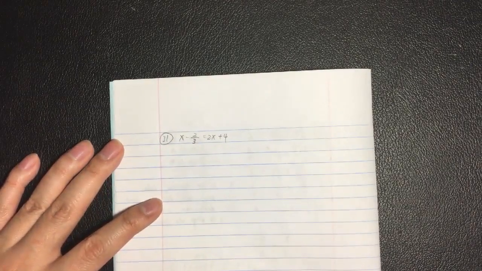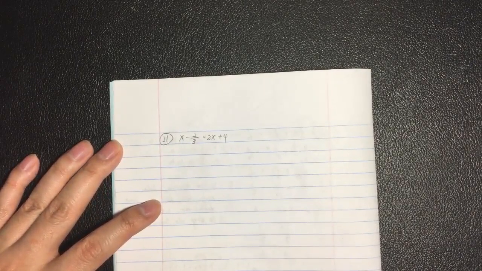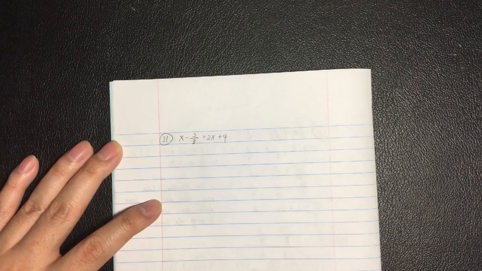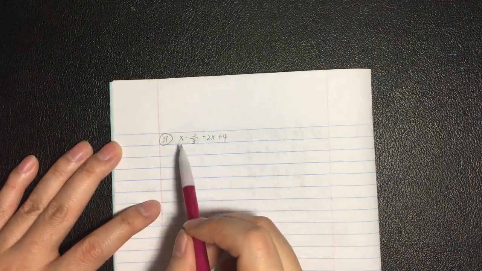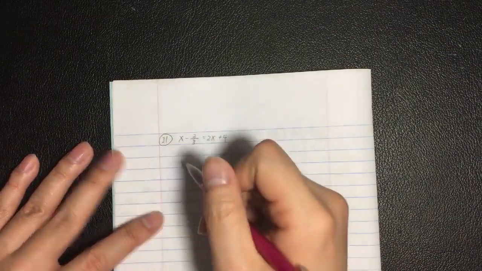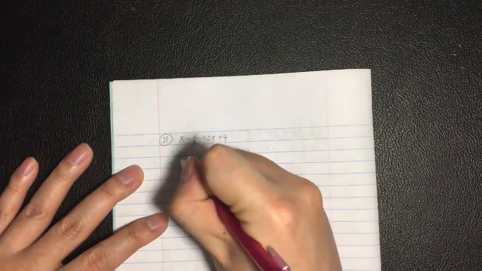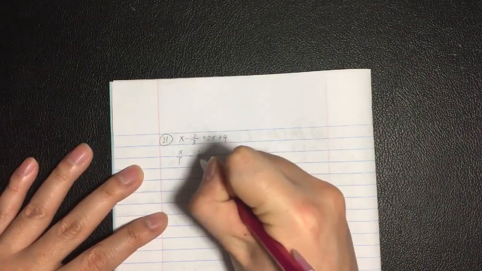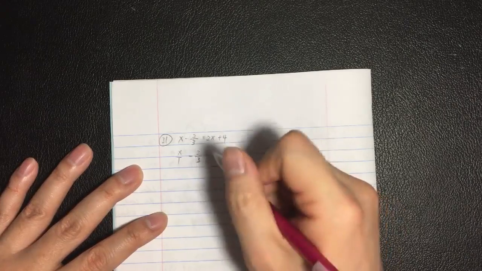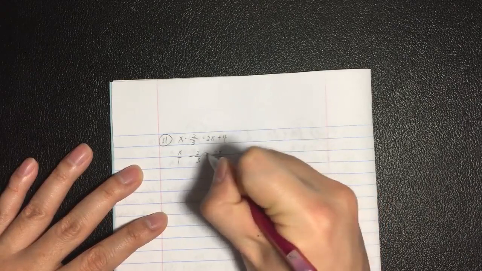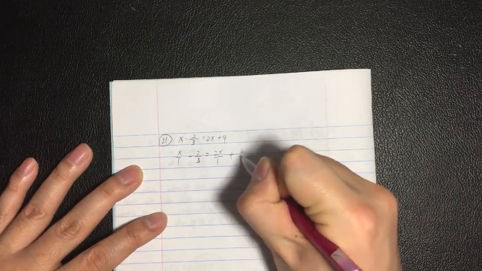When an equation contains fractions, rewrite every term as a fraction first. So I rewrite x as x over 1. 2 over 3 stays the same. I rewrite 2x as 2x over 1. Rewrite number 4 as 4 over 1.